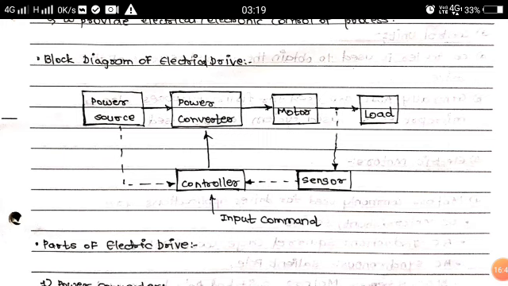For example, flux in the machine, flux in the motor. Suppose we want to sense or control the flux in the motor. In that case, we cannot mount flux sensors into the machine, because once it is manufactured, there is hardly any room to incorporate any sensor inside the motor. So that is actually not possible.